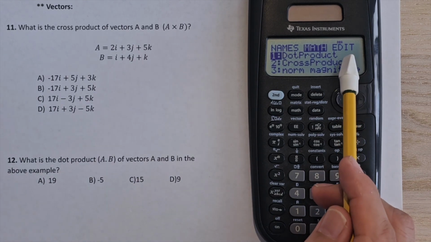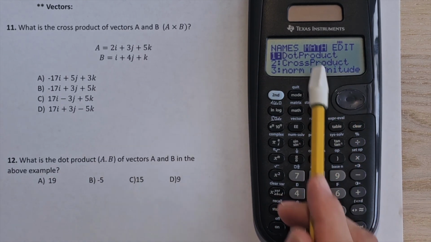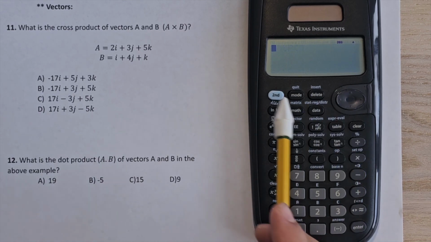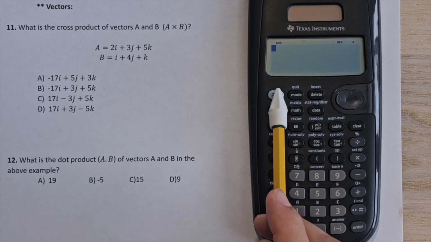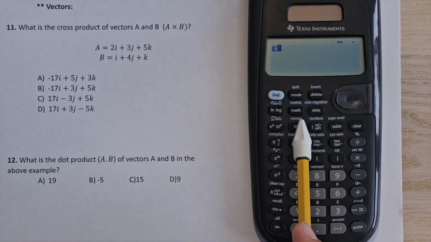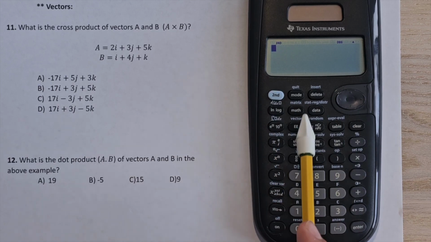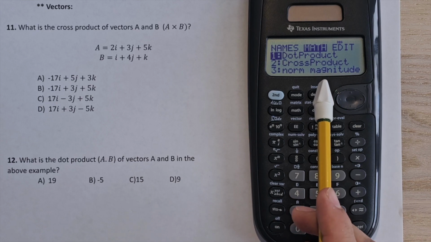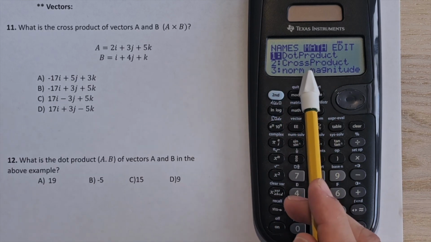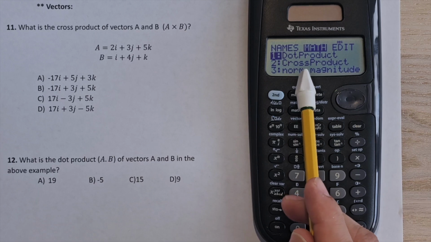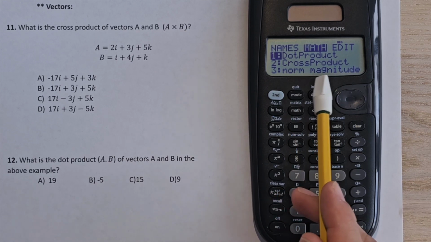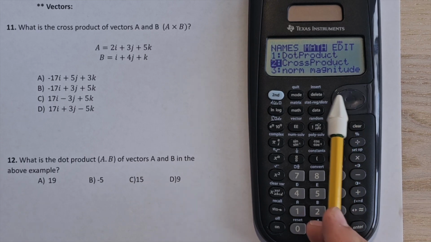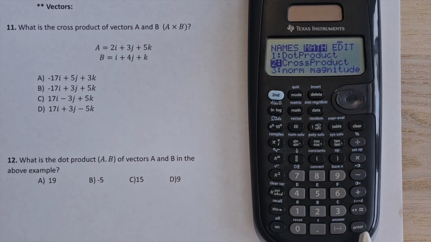Instead of selecting edit, I selected math, enter. As you can see here, there are several options: dot product, cross product. We are looking for cross product, so I am highlighting that and then enter.